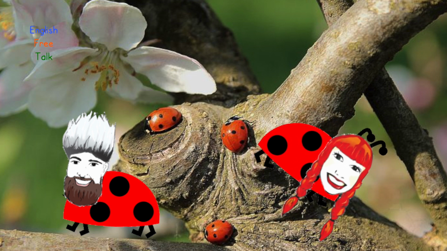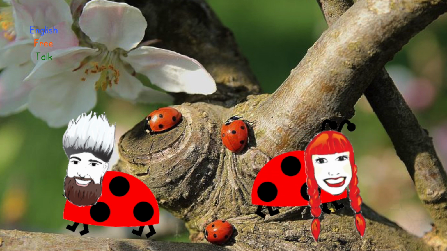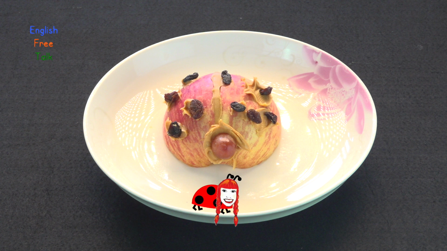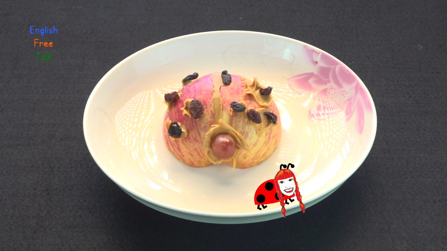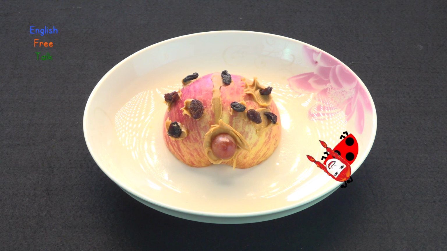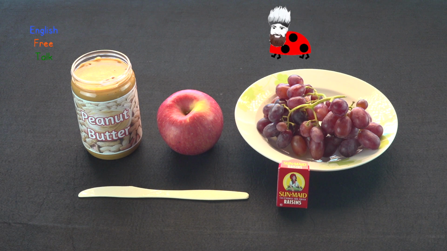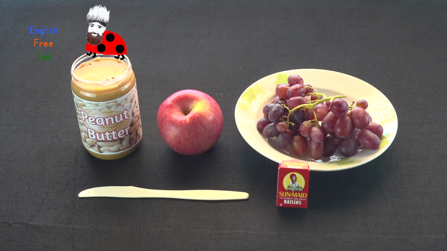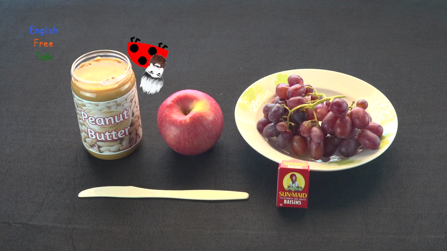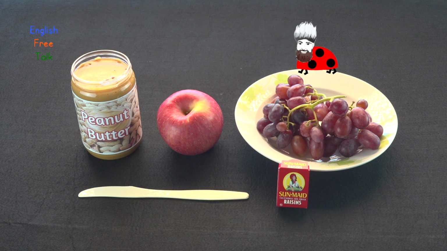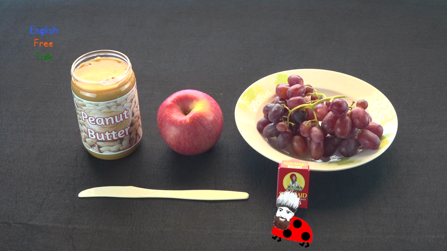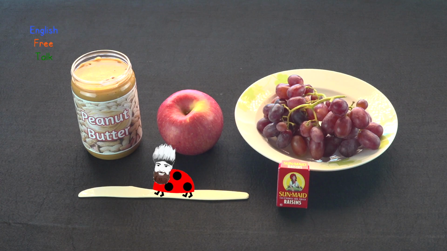Are you hungry? Great! Today, we will show you how to make a ladybug apple. These are the items you will need: peanut butter, an apple, grapes, raisins, and a knife.